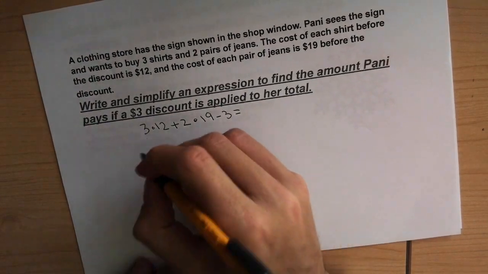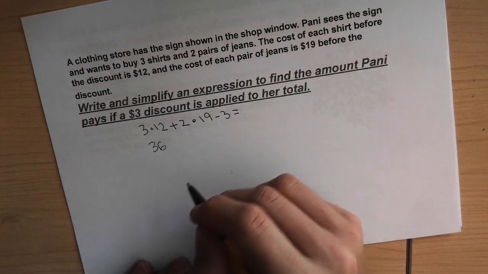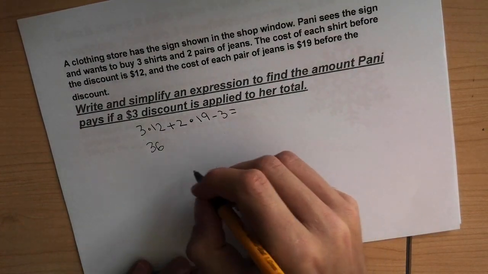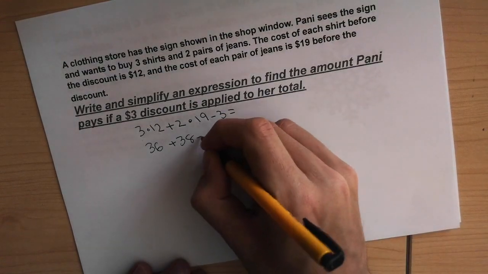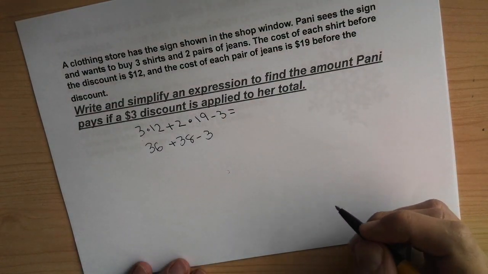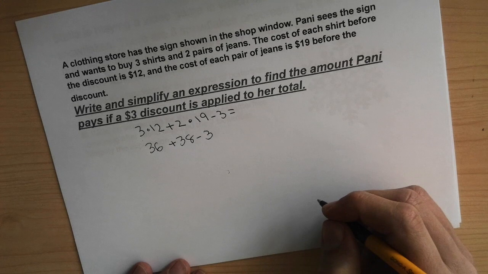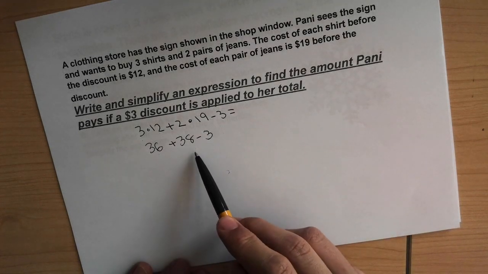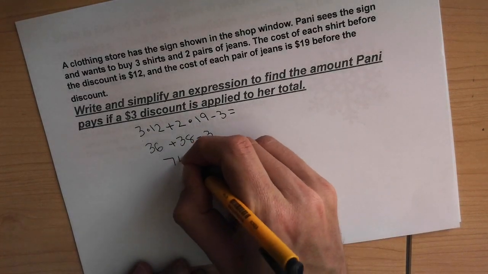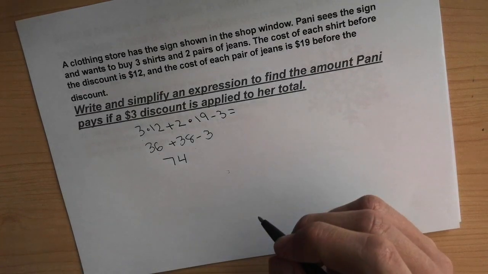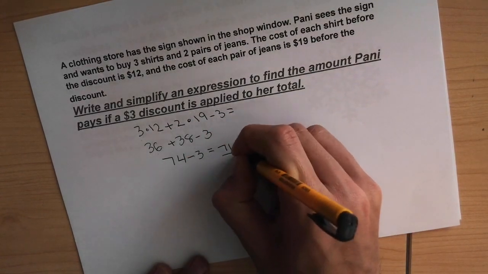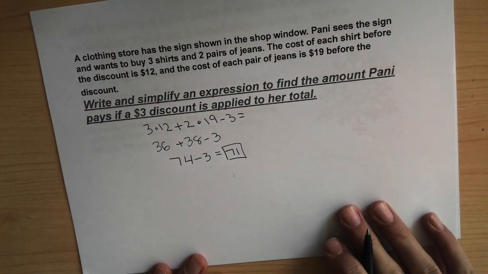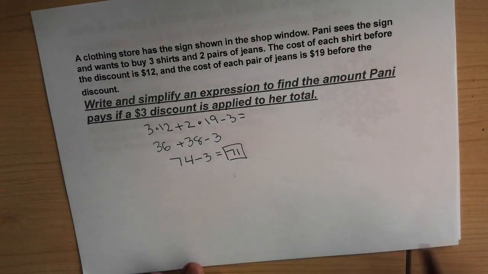So we'll do 3 times 12 and get 36. 2 times 19 and get 38, minus 3. Next, we'll continue to use order of operations and do 36 plus 38, which is 74. And finally, we'll subtract 3 to get 71. So my answer is 71. So our total then is $71.